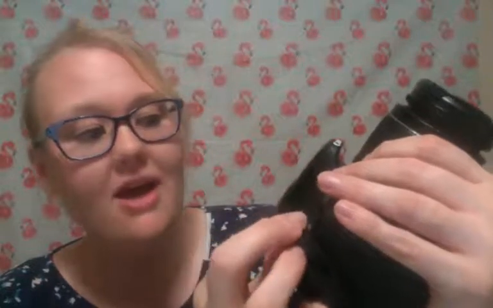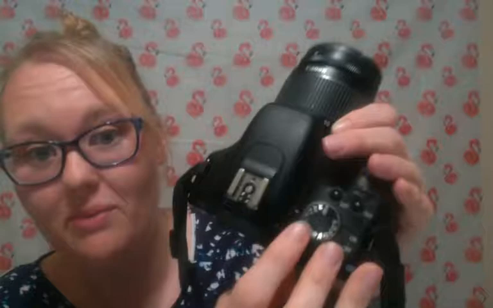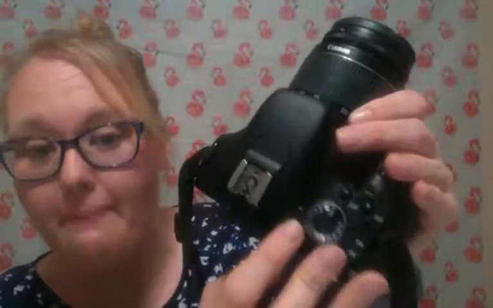Depending on what you're taking, you see a bunch of little pictures of people. These all have different functions, and these are all my automatic settings. When you get up to the dial that says P, TV, AV, M, P, TV, and AV are all semi-automatic, semi-manual functions. P is also a great one to use for this project.